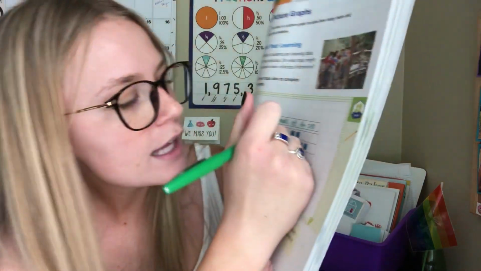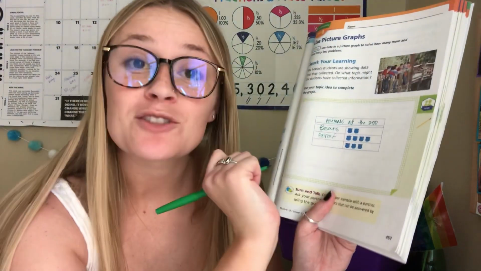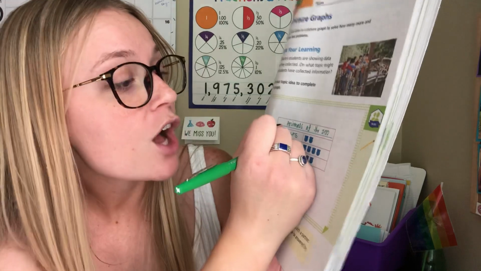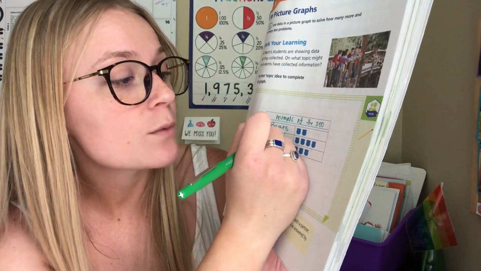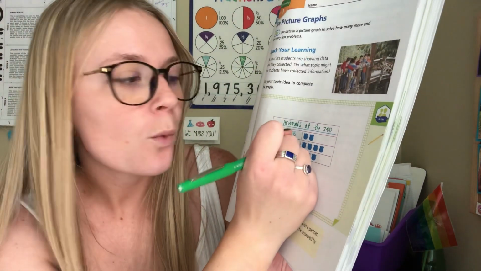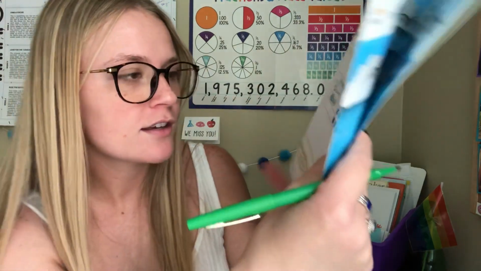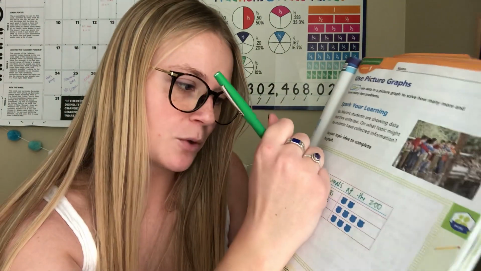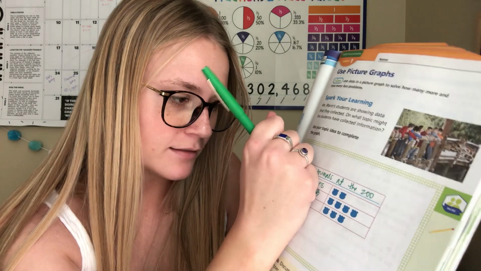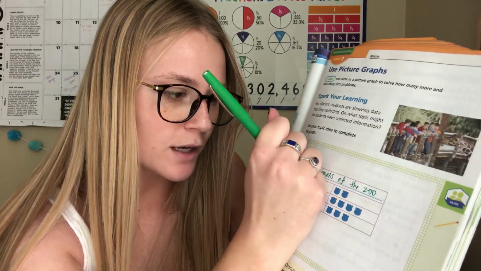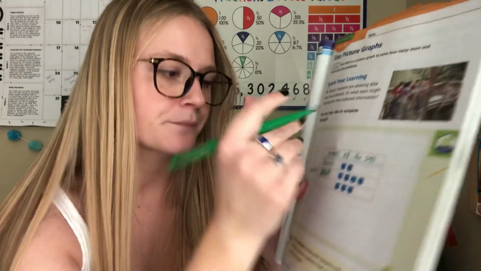Oh, I always forget. I always spell giraffes wrong. Isn't that so funny? I always spell it with 2 R's and 1 F, but it's 1 R and 2 F's. My gosh, Miss Lundquist, when will you learn? It's just one of those words that I always forget.